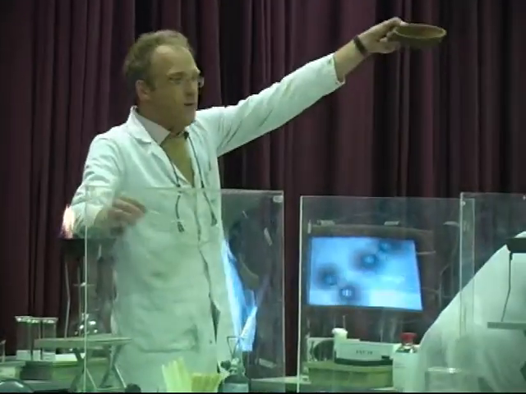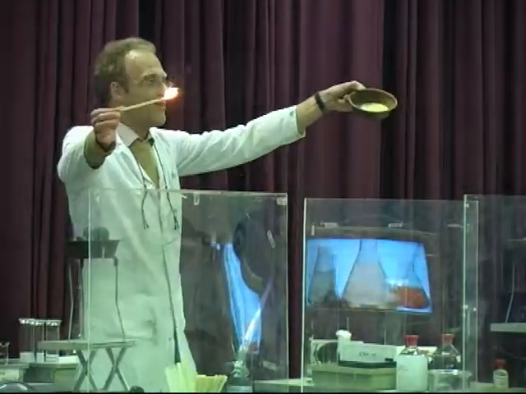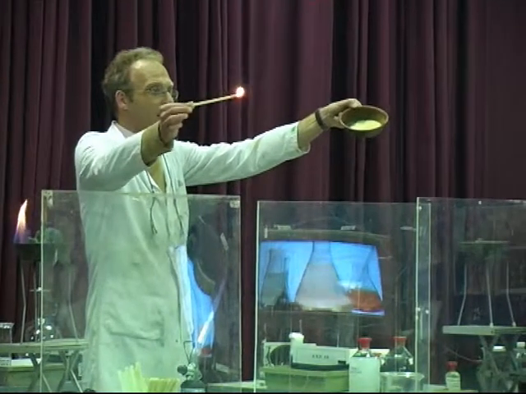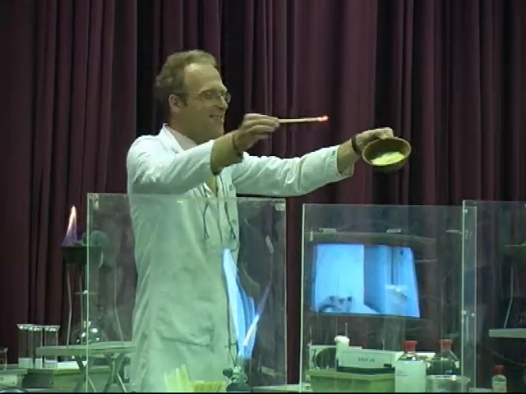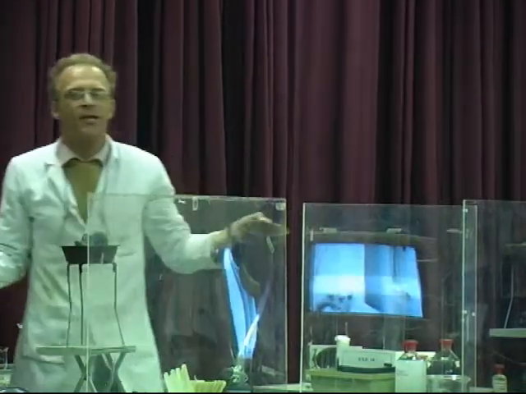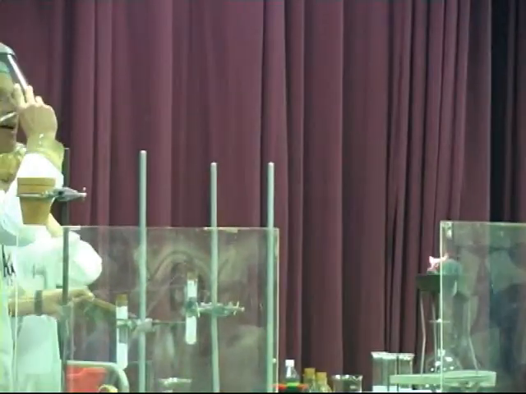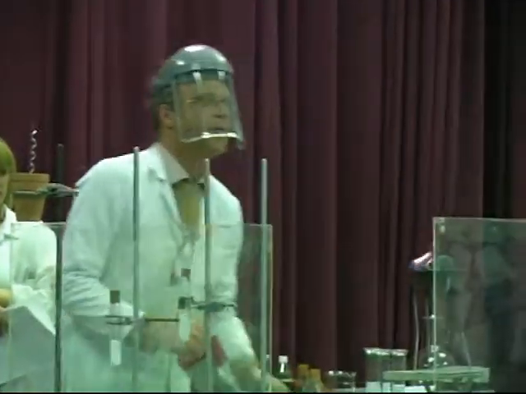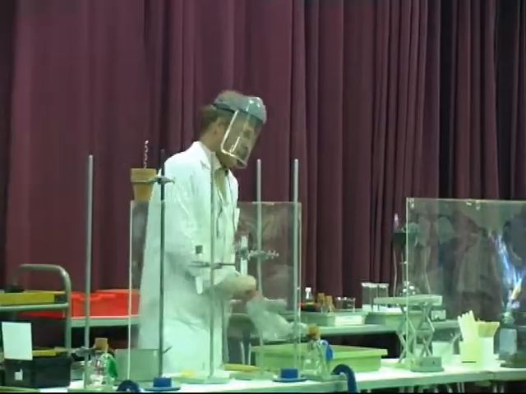Right, here we have a powder, just like there would be in a mine. You ready? Yes. Nothing. It's because there's no air around the powder. And if I put air around the powder, what I can do is create an explosion.